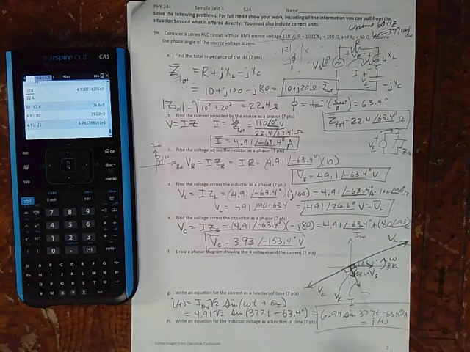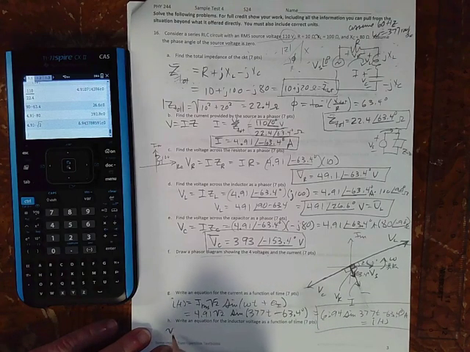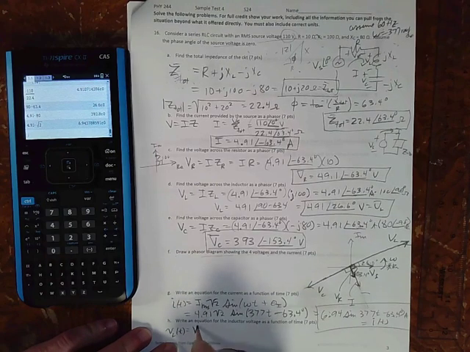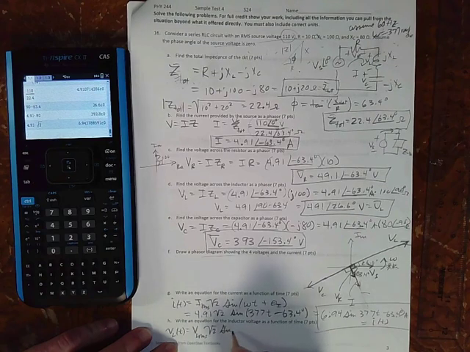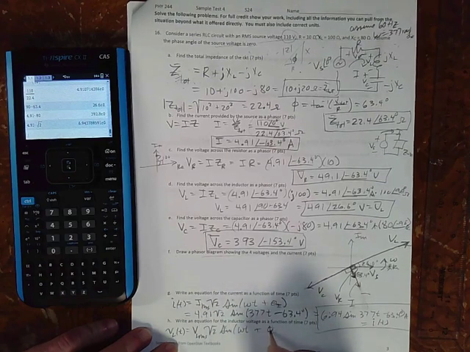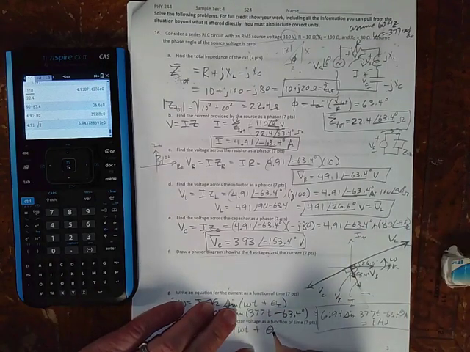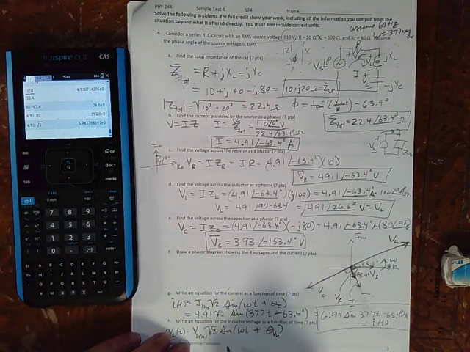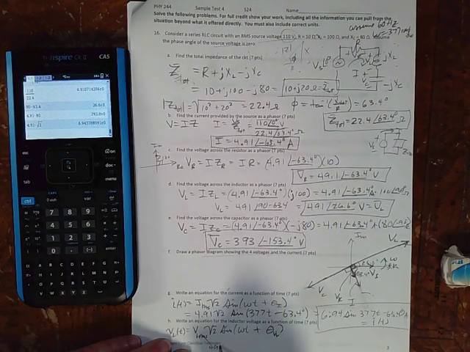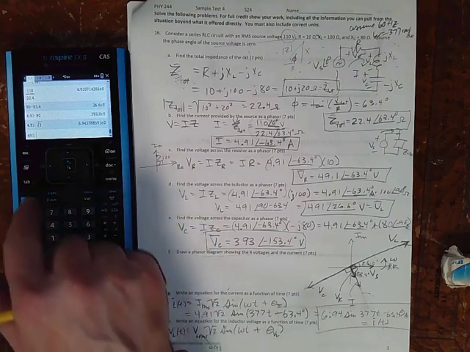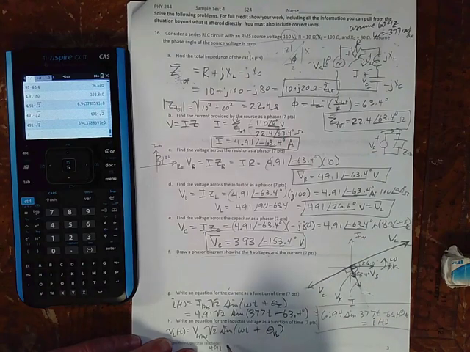That is I as a function of time, a sine wave. Okay, write an equation for the inductor voltage as a function of time. Same process: V sub L of t is V L RMS times the square root of 2 times sine of omega t plus the phase angle of V sub L. V RMS for the inductor is 491, so 491 times the square root of 2 is 694.